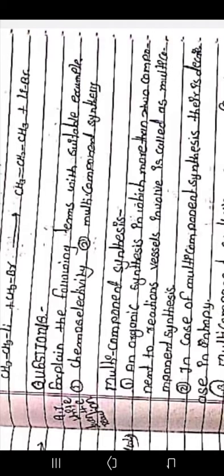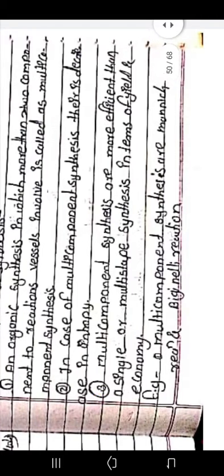Question: explain the following terms with suitable examples. Chemoselectivity and multi-component synthesis. First is multi-component synthesis: an organic synthesis in which more than two components are involved in one reaction vessel is called multi-component synthesis. In multi-component synthesis there is a decrease in entropy. Multi-component syntheses are more efficient than single or multi-stage syntheses in terms of yield and economy. Examples are the Mannich reaction and the Biginelli reaction.